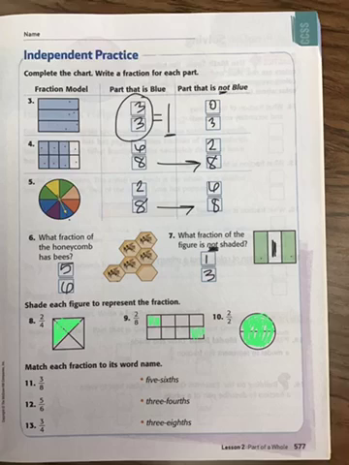Okay? The last part here, 11, 12, and 13 says to match each fraction to its word name. So 3 over 8 is the same as 3/8. 5 over 6, you guessed it, would be the same as 5/6. And 3 over 4 is the same as 3/4.